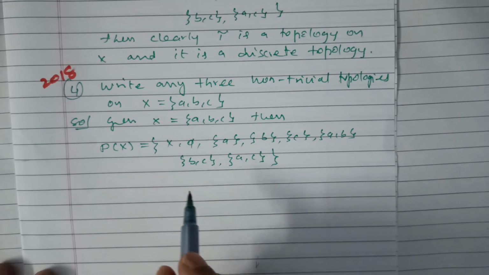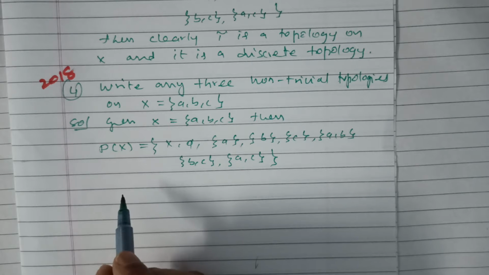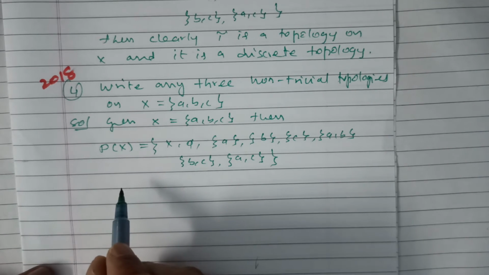So these are all the possible subsets of X. Here we take a few families of subsets, and we will show that each is a topology, and later on that it is a non-trivial topology.